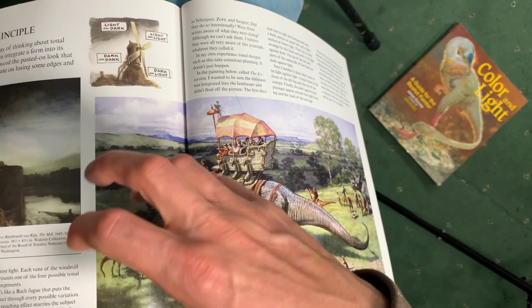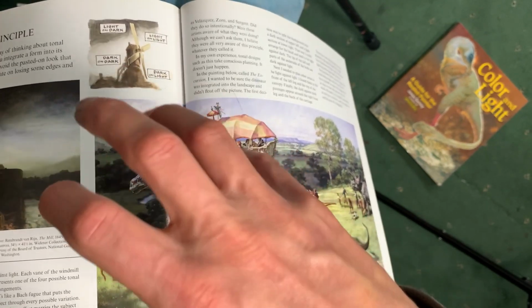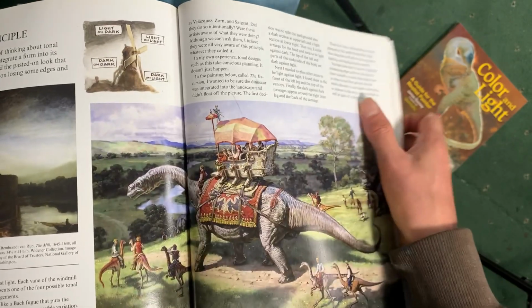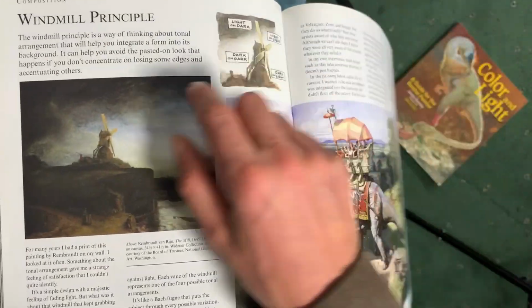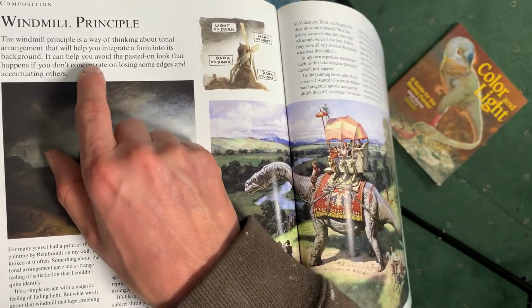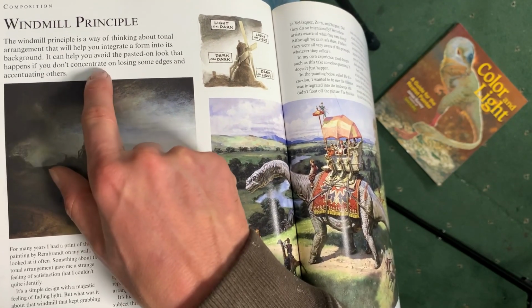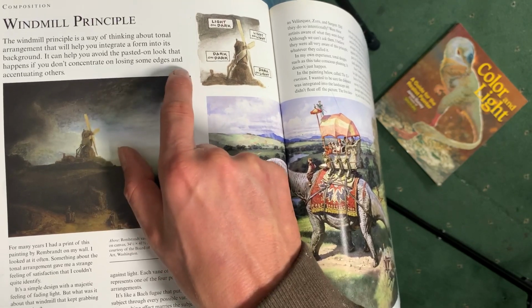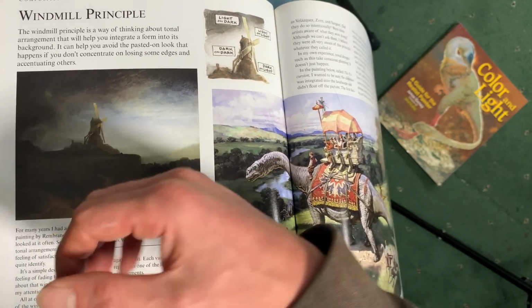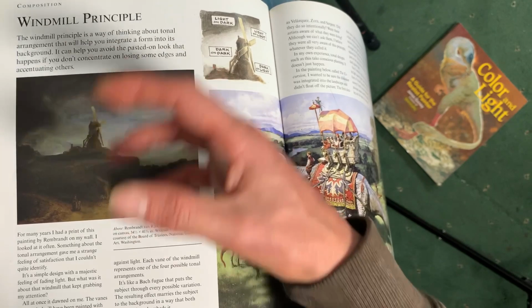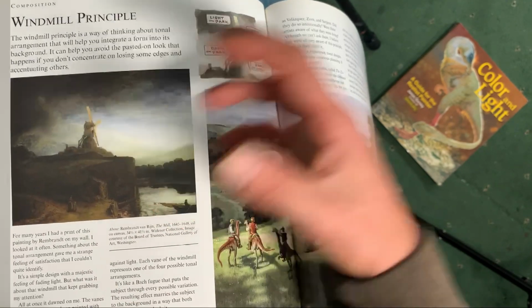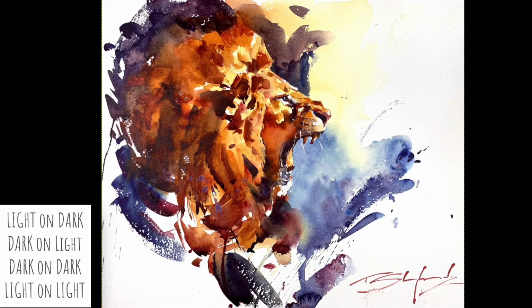And as I said, this helps the subject, whatever it is, sit in the painting or sit in its setting a little bit better, a bit more naturally. As James says here, it can help you avoid the pasted on look that happens if you don't concentrate on losing some edges and accentuating others. So it's about creating this contrast of soft and hard, lost and found. Very quickly before we dive into the demo, let's look at this idea in context a little bit.